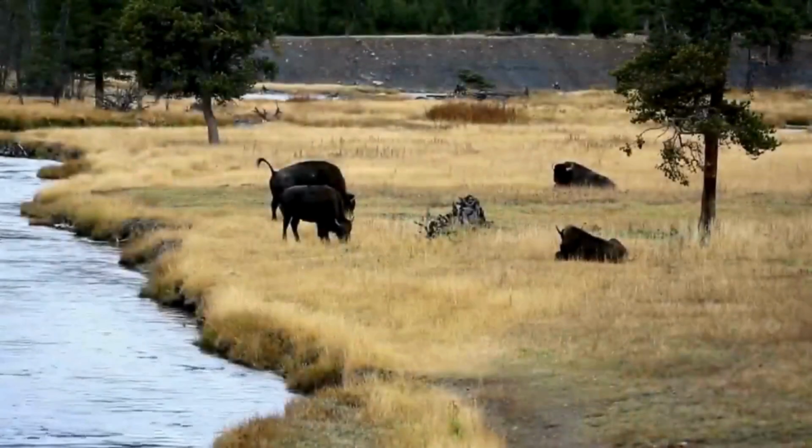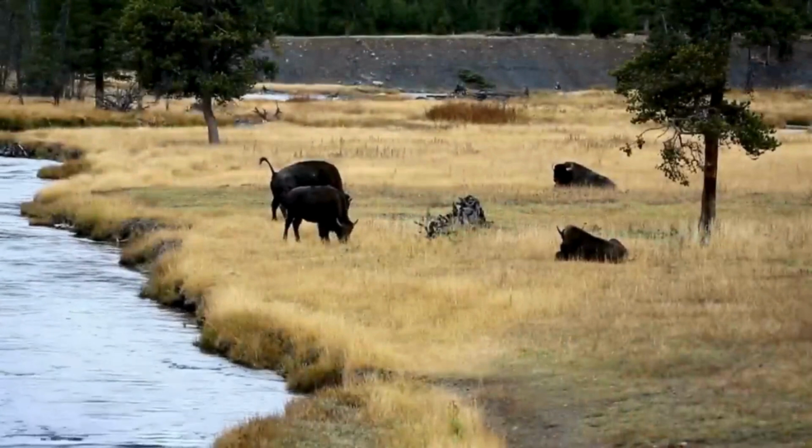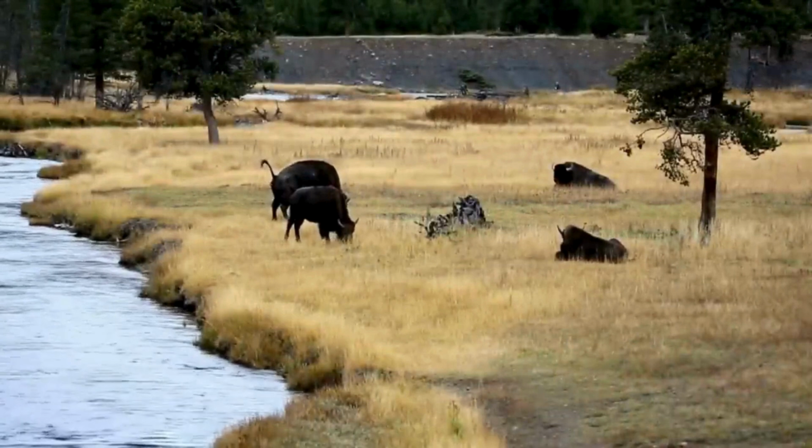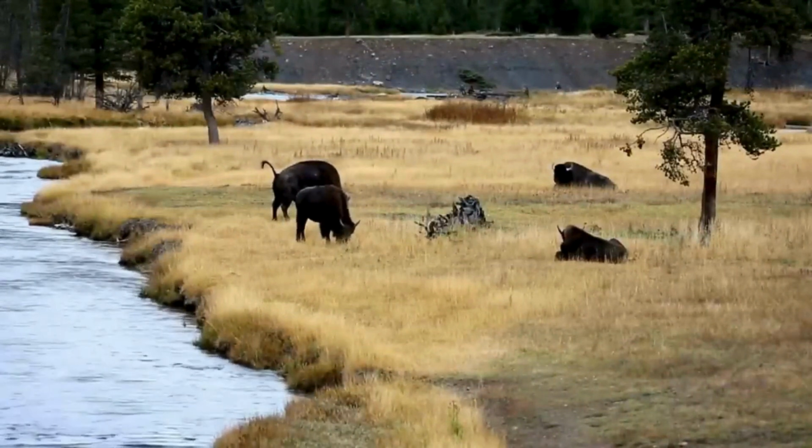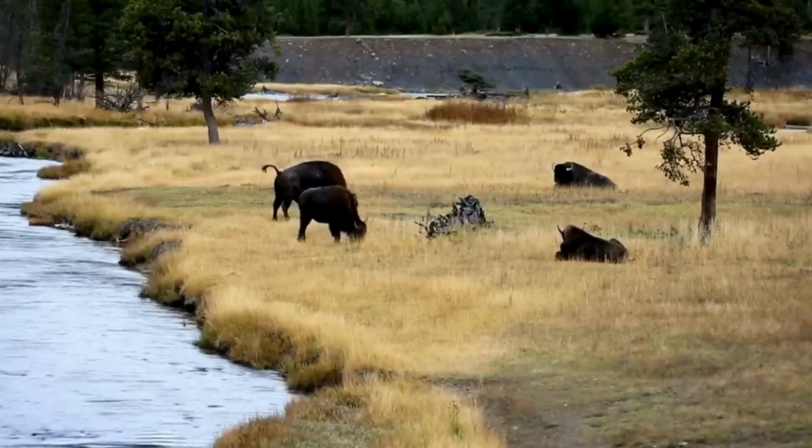I keep referencing it, but we've talked about the Comanche before. I have a whole video on the Adobe Walls. We're going to touch on it briefly, but there's an intricate video about the importance of the Adobe Walls battle in North Texas.